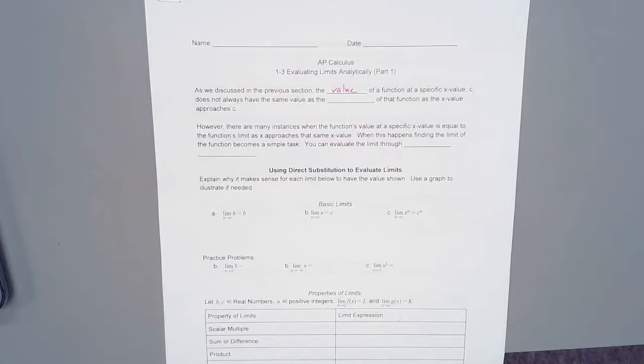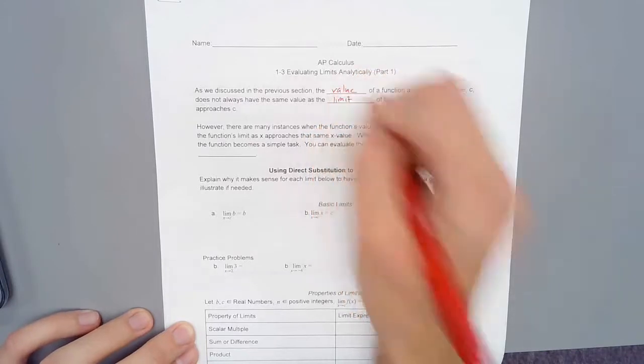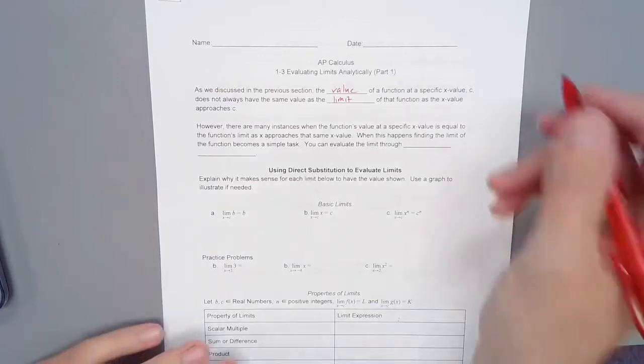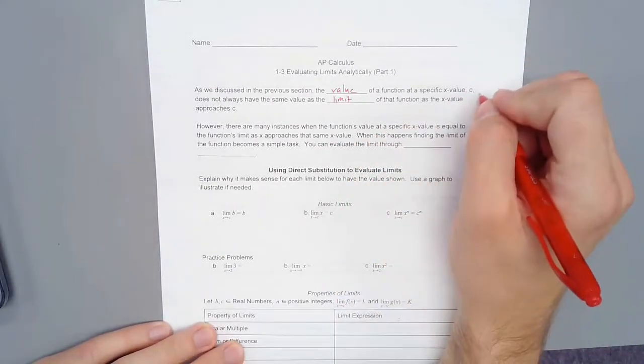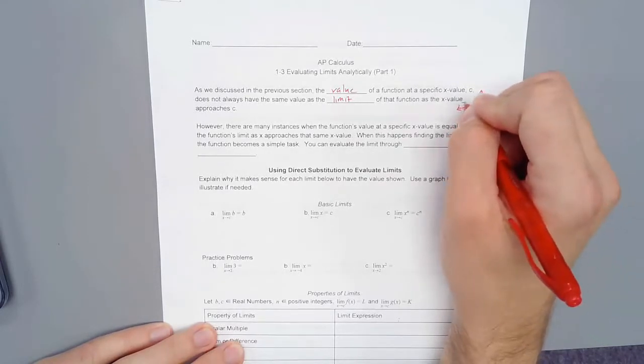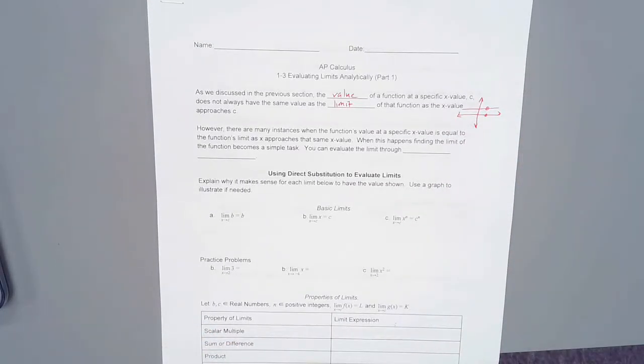As we discussed in class in the 1-2 lesson, the value of a function at a specific x value is not always the same as the limit of that function as the x value approaches that same thing. For example, we looked at a very simple example in class where y equals 1 except for when x is 2, in which case y would be 0.